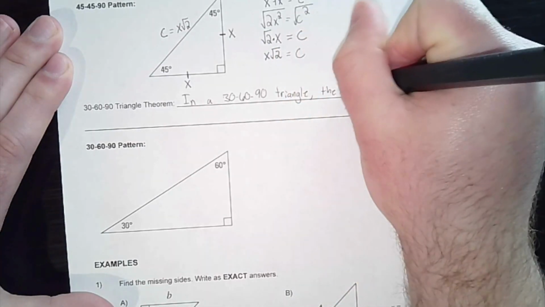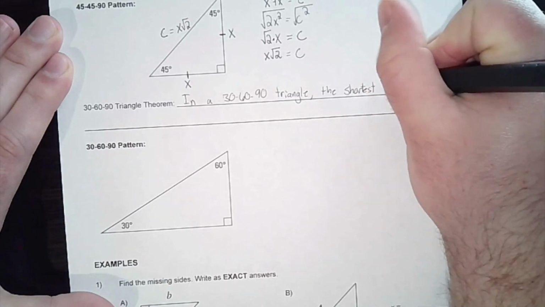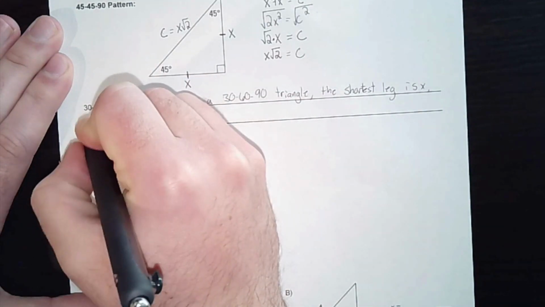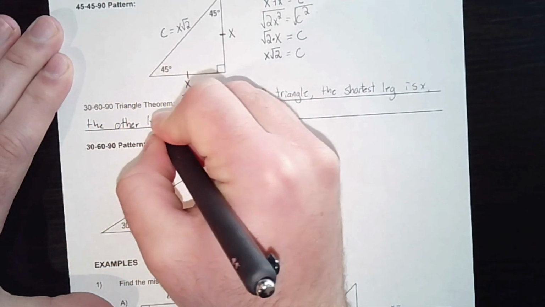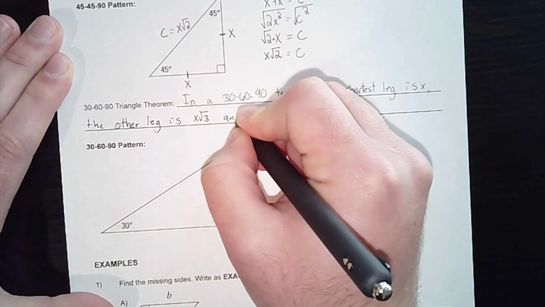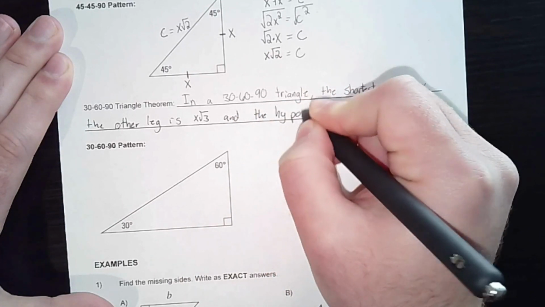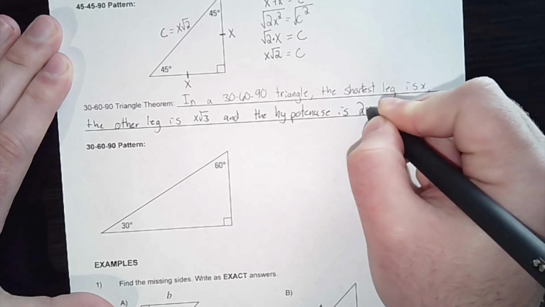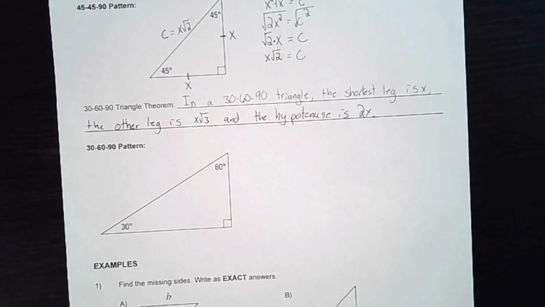The shortest leg, or the shortest side, is x. The other leg, or the longer leg, is x square root of 3. And the hypotenuse is 2x.